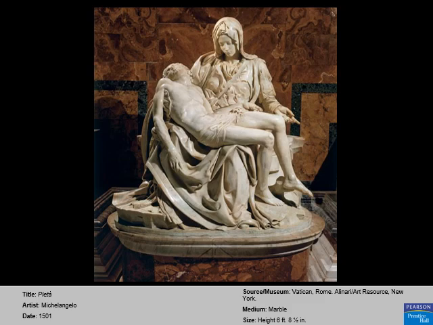Now, one of the points of confusion in our discussion of texture is that everything about this work of art has an actual texture because it's actually there. Nonetheless, Michelangelo is implying soft flesh, and he's doing that through his masterful skill. But the whole piece, of course, feels like marble because it is marble. Its actual texture is marble.